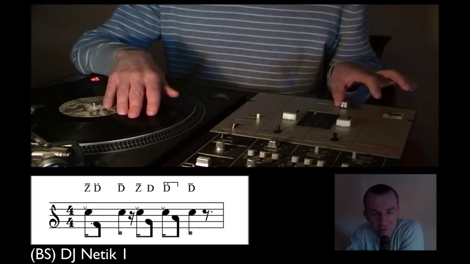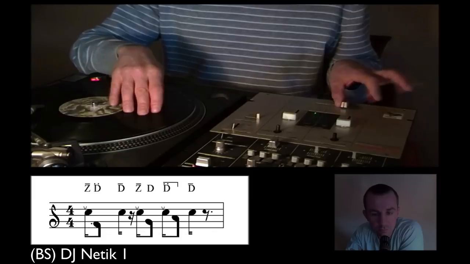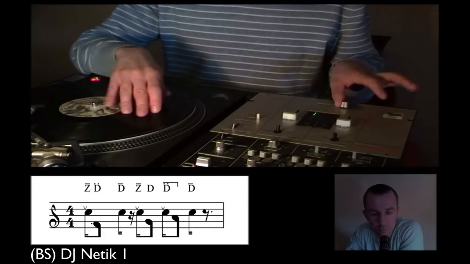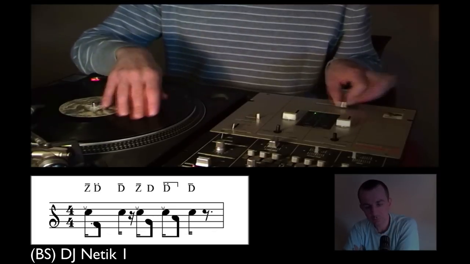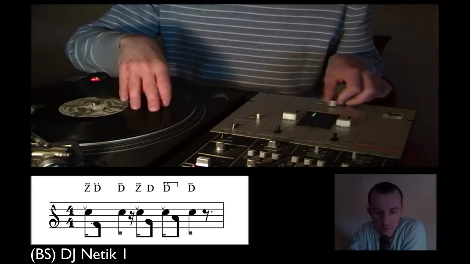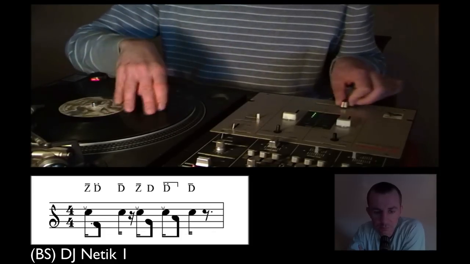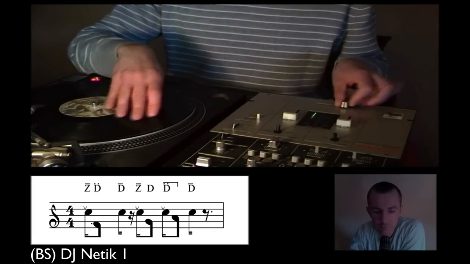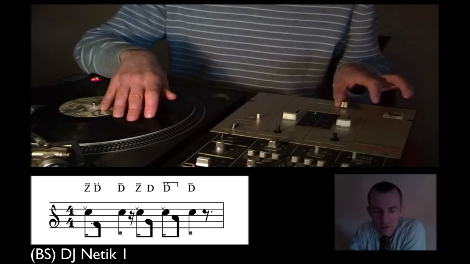So, and now a little bit faster. So, and finally, the double time performance.